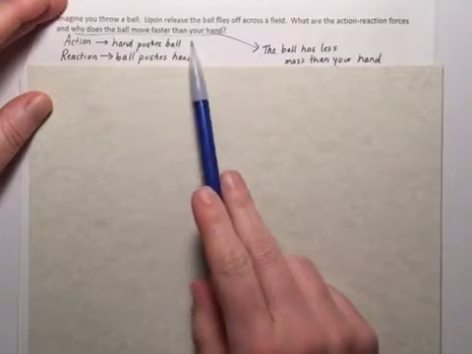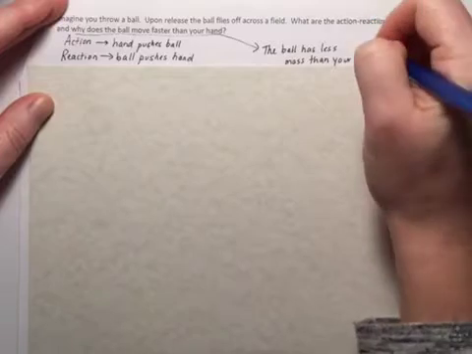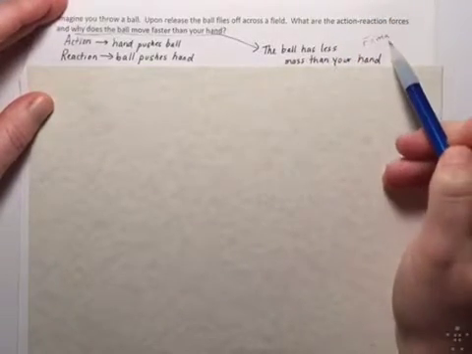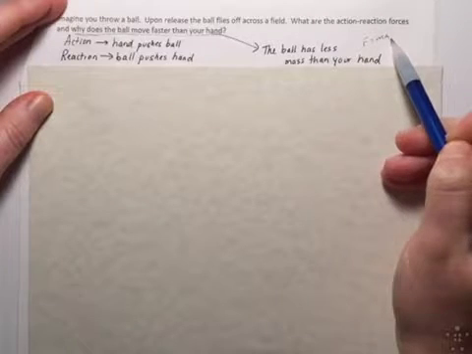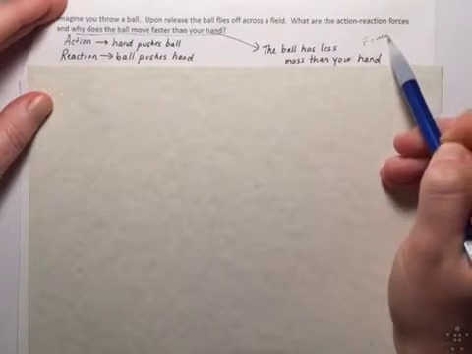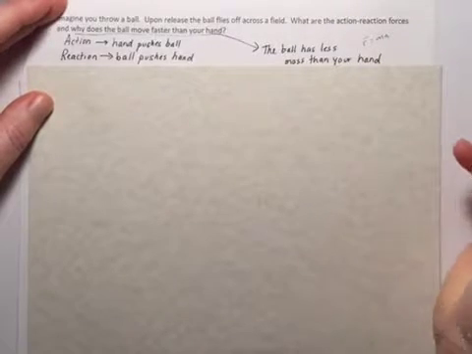And why does the ball move faster than my hand? The ball has less mass. Remember, force equals ma. And so it's telling me the ball has greater acceleration. Well, for something to have greater acceleration with the same force, that means that the mass has to be less.